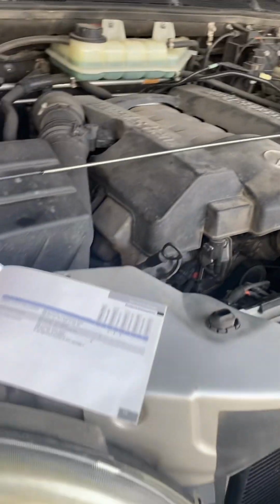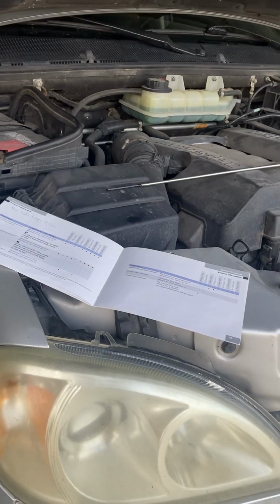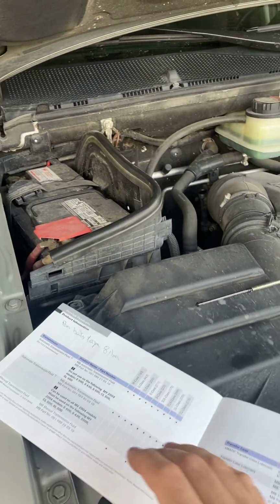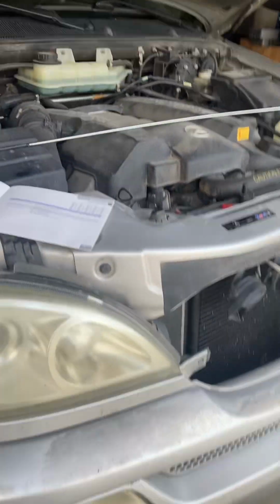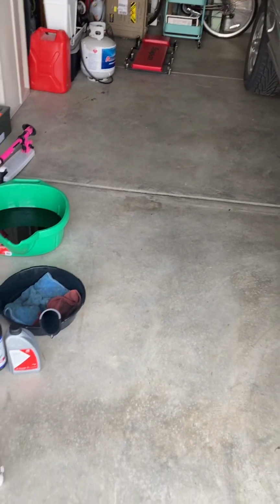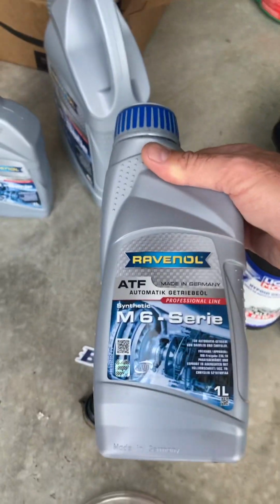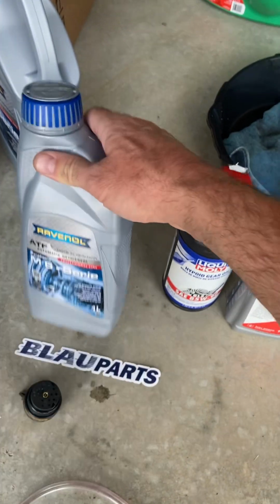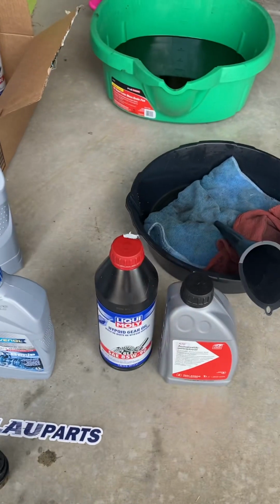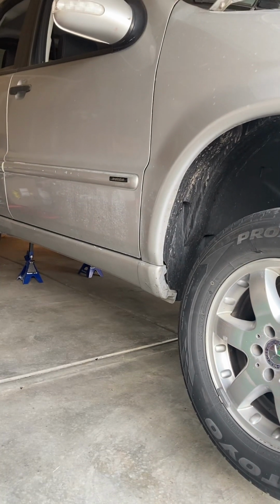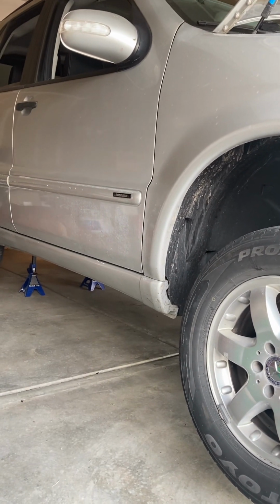However, if you are going to flush the transmission and the torque converter and lines that go into the cooling system that run through the radiator, then Mercedes recommends an M9 series oil, or better yet, a 236.14 oil. Well, because I didn't drain the torque converter on this car, this car does not come with the drain plugs for the torque converter.